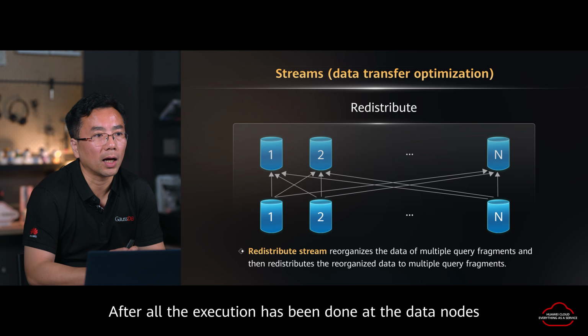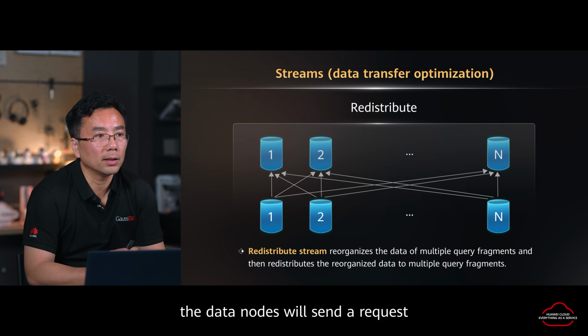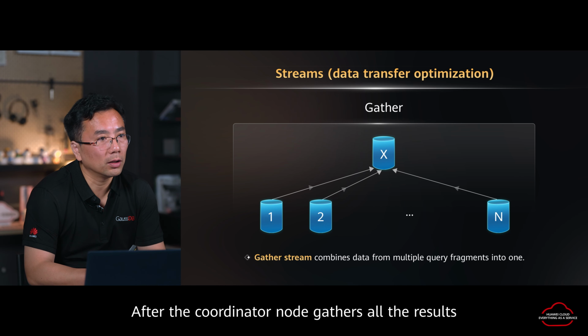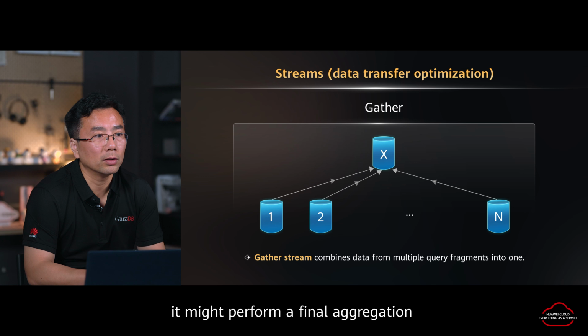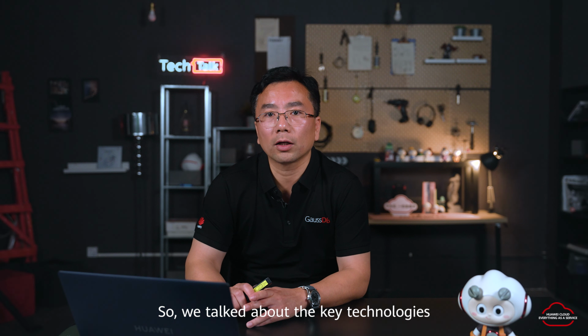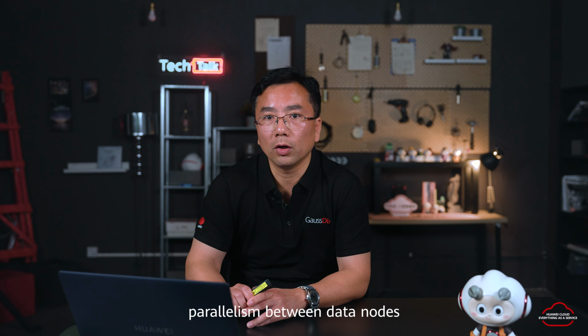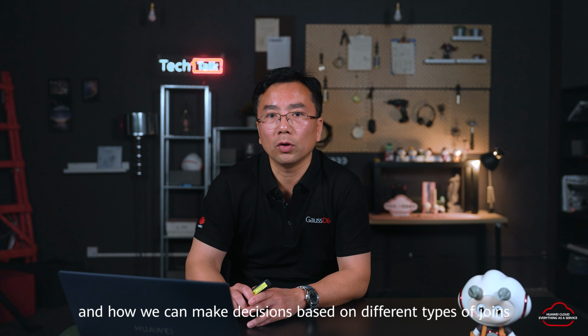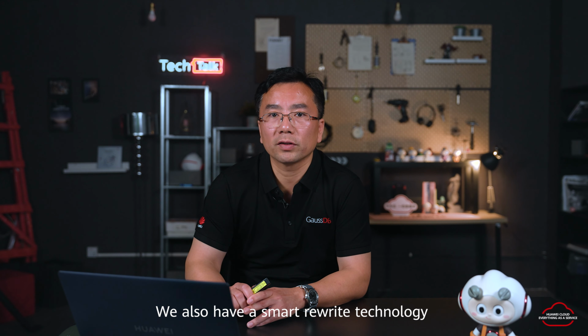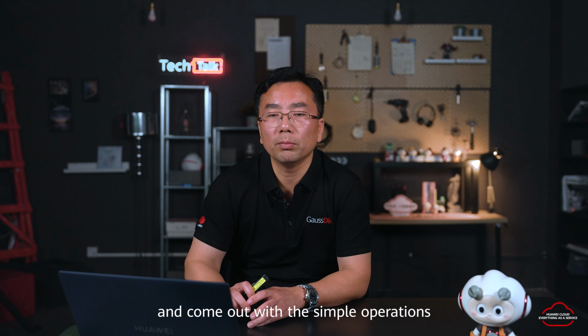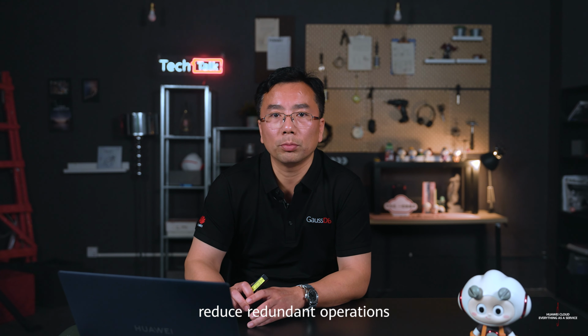After all of the execution is done at the data nodes, the data nodes will send the results to the coordinator node. This is called a gather. After the coordinator node gathers all the results, it might perform a final aggregation before the data is sent back to the client side. So we talked about the key technologies, including aggregation pushdown, parallelism between data nodes, and how we can make decisions based on different types of joins. We also have smart rewrite technology as part of the optimization. It will try to simplify the query and come out with simpler operations, reducing redundant operations, etc.